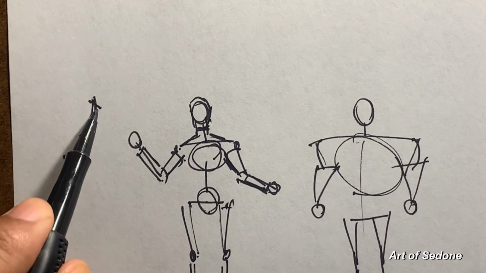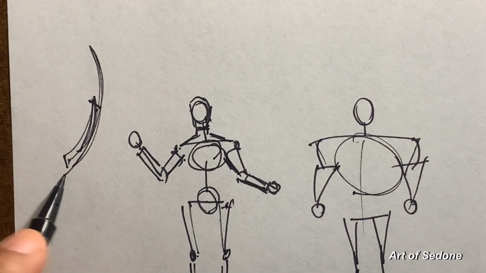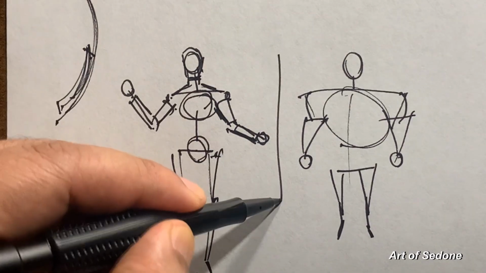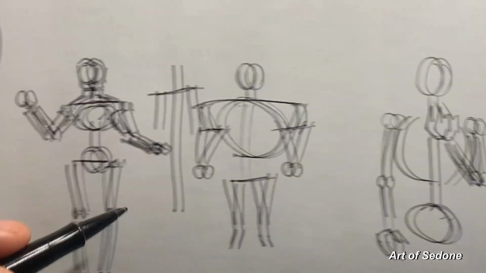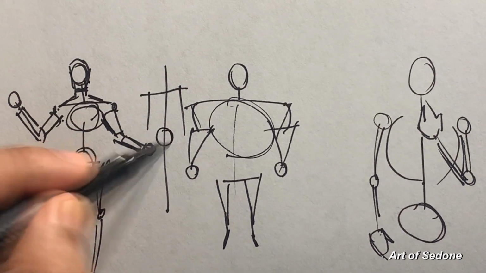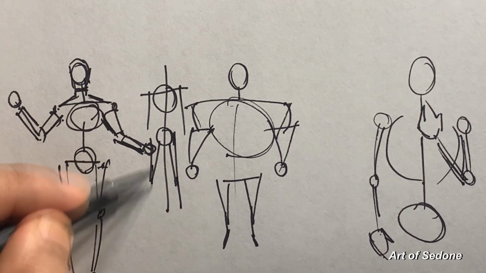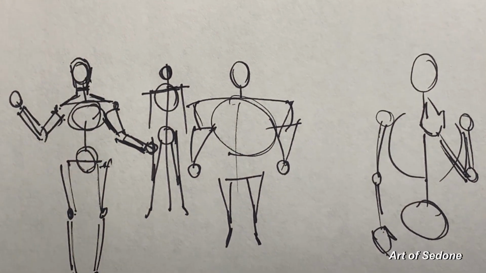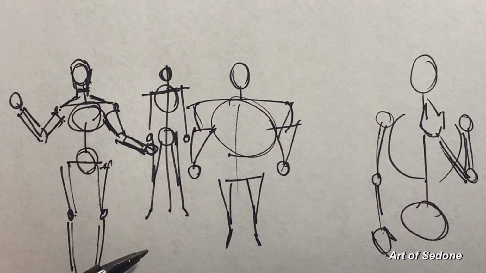So if something goes here, this is the gesture, this curved line. It suggests movement, versus just a straight line right here. Like the figure, let's make this into a figure, they're not doing anything. They're just standing there. And I'm just using these circles for today. It really just depends on your mood for the mannequin. So you wouldn't really say that they're gesturing or that there's a gesture to that. They're just standing, posing.